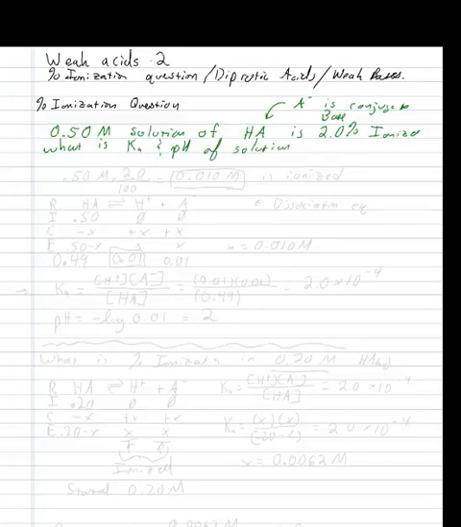We know that 2% or 2/100ths is ionized. So 2.0 out of 100, that's our percentage, is ionized of that 0.50 molar solution. So what we can calculate is the total that's ionized: 0.010 moles is ionized. This is actually a very simple RICE diagram because we're given what our value is at equilibrium.